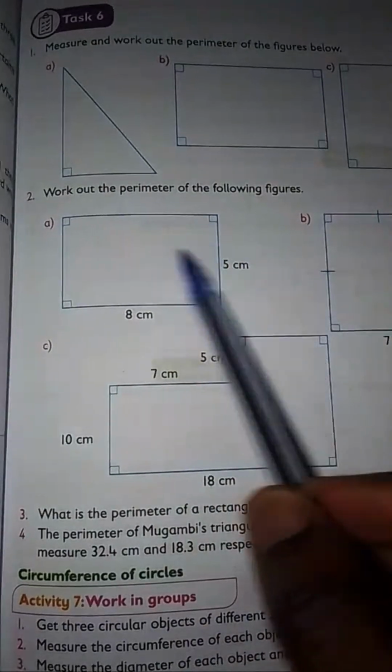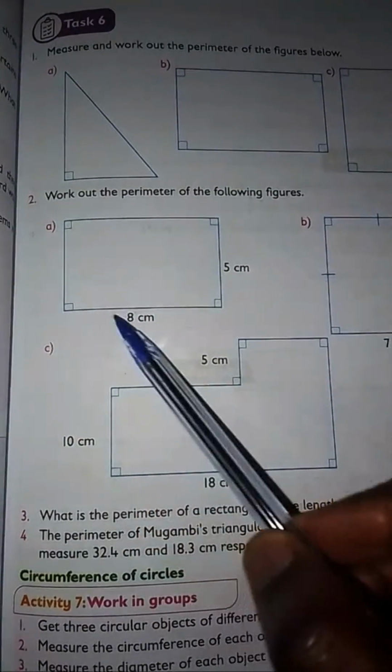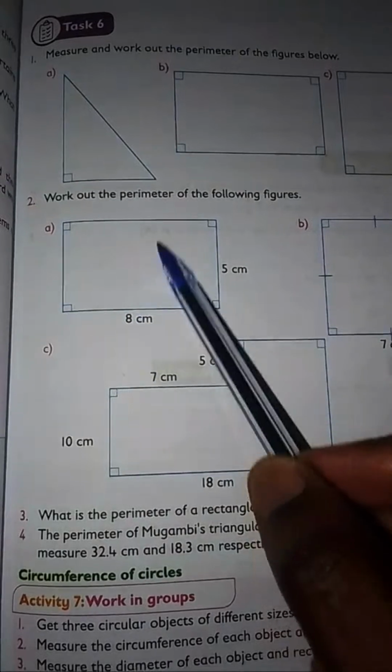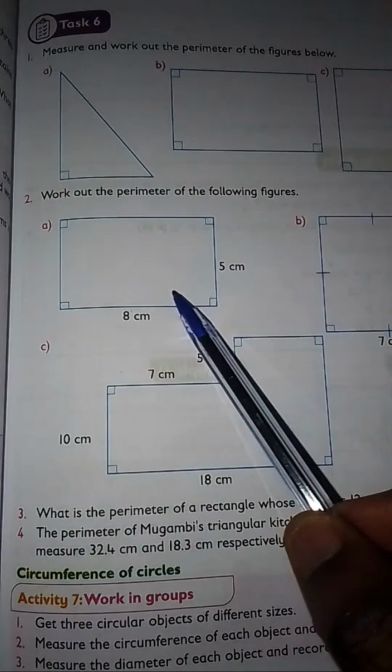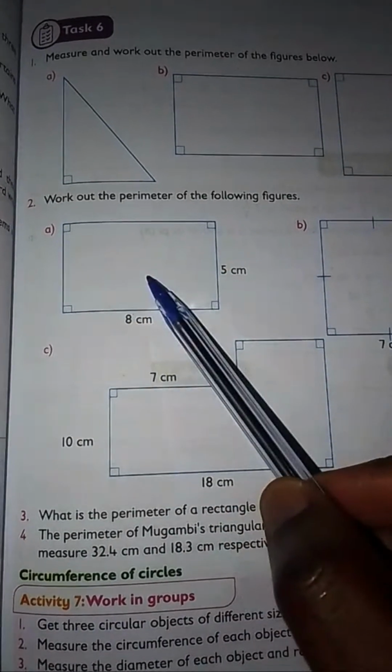So we shall have 5 plus 5, that is 10, add to 8, that is 18, then 18 plus 8, this side, we shall have 26. So our perimeter of this shall be 26.